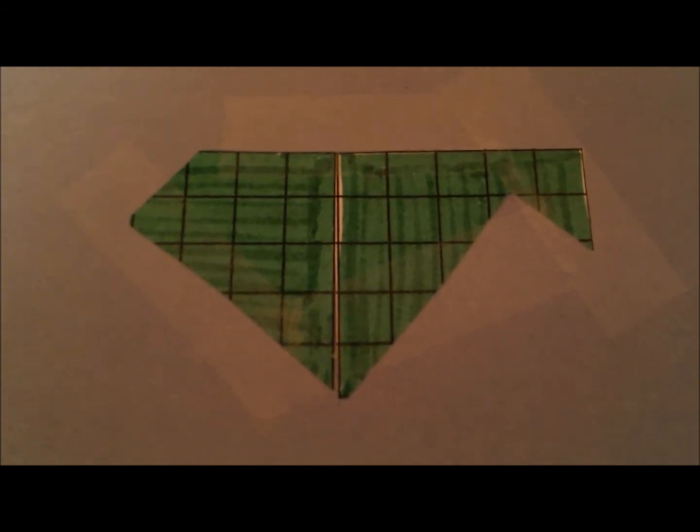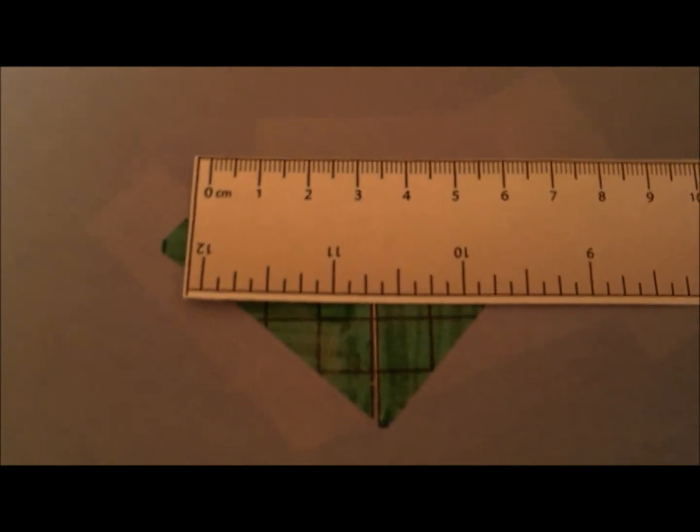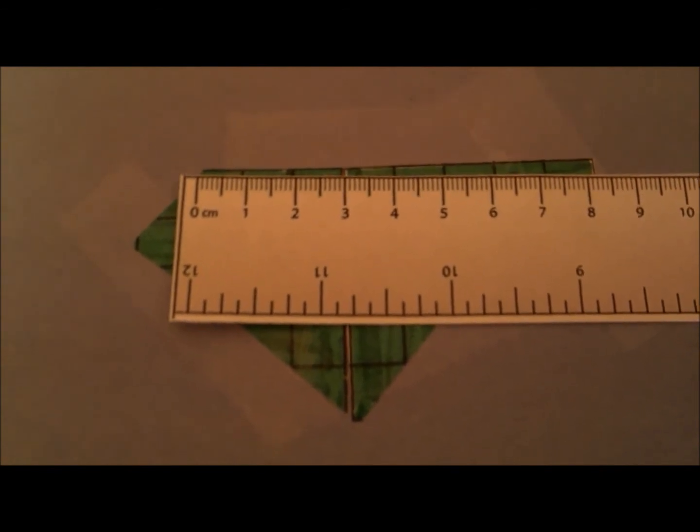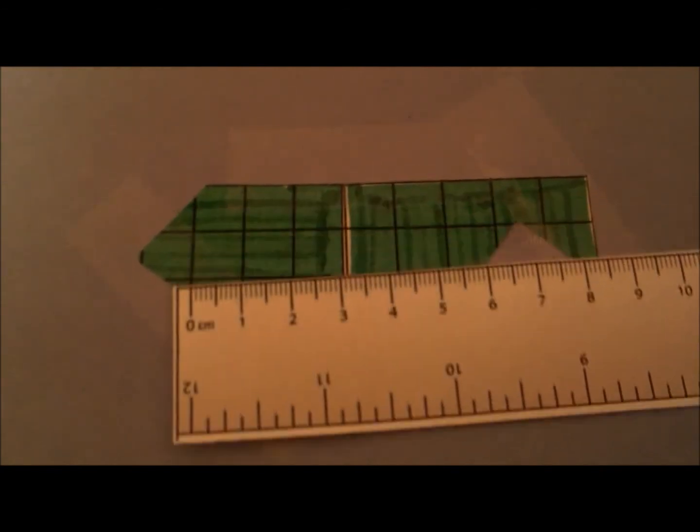Okay, Cat cut his 5 by 5 centimeter square into a shape like this. Then he pasted it together. What we're going to do is measure all of the sides of his new figure and see if his figure is larger than Elmo's perimeter of his square grid.